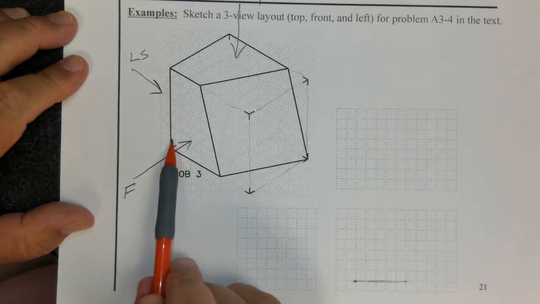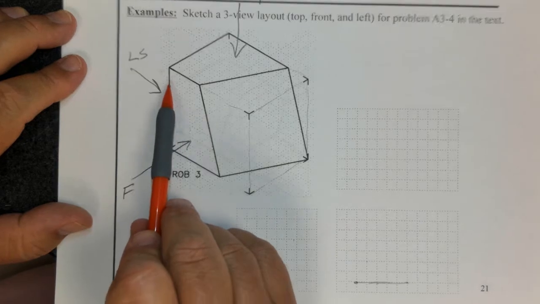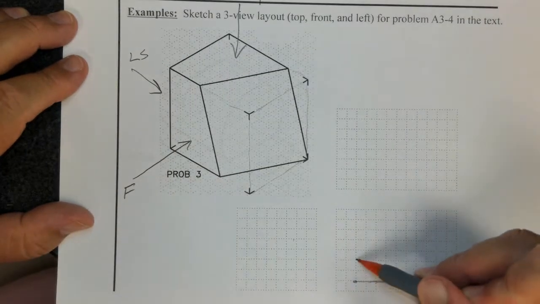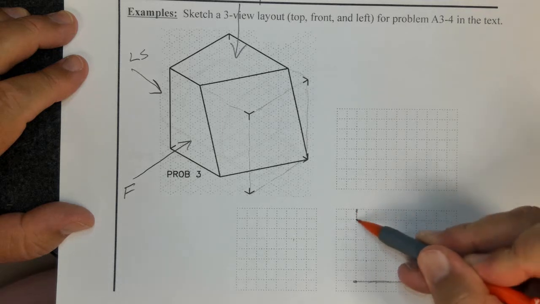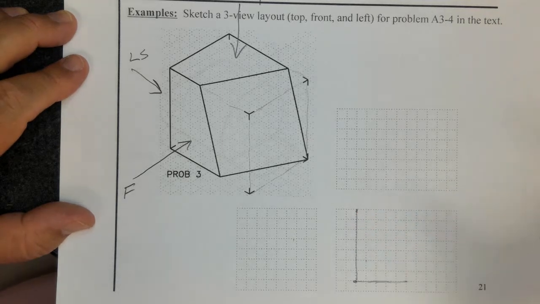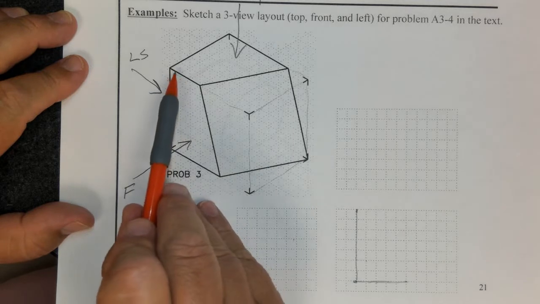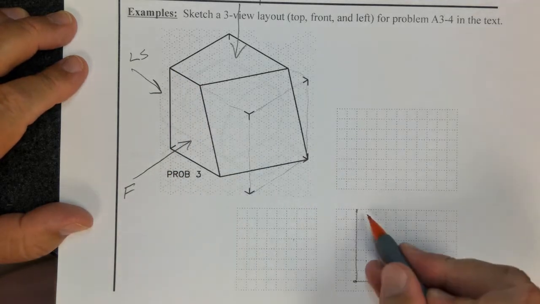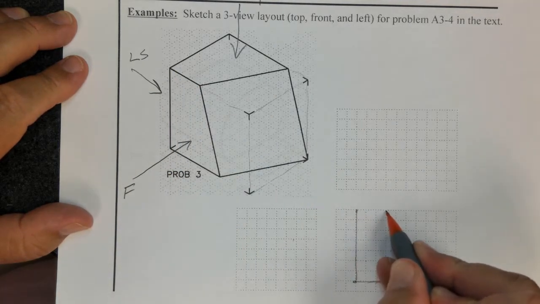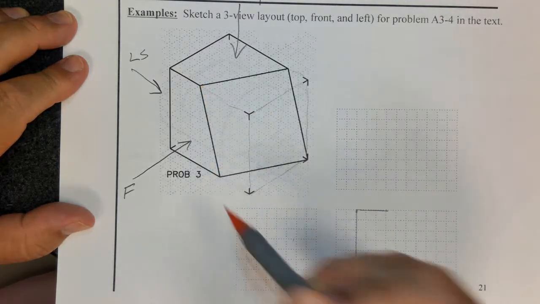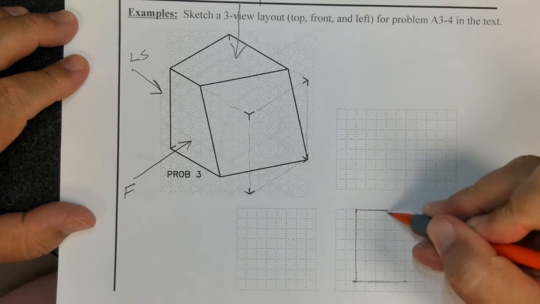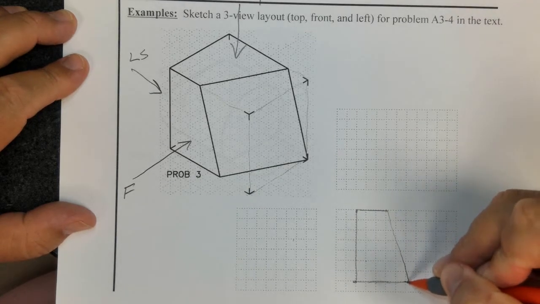What's the height of the block? 1, 2, 3, 4, 5, 6, 7. 1, 2, 3, 4, 5, 6 to right there. I'm going to draw a line like this. Now we have 3 blocks this way, 1, 2, 3, right here. Now we have to connect this point to this point. So we're going to connect those points. Sorry, I kind of missed my mark there a little bit.